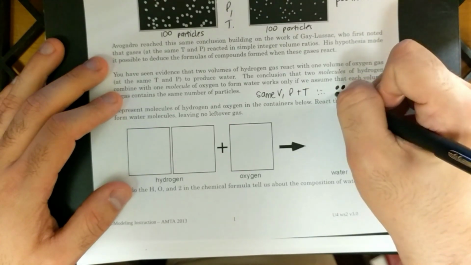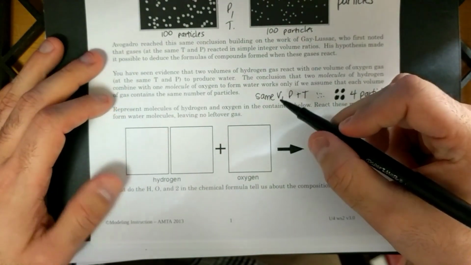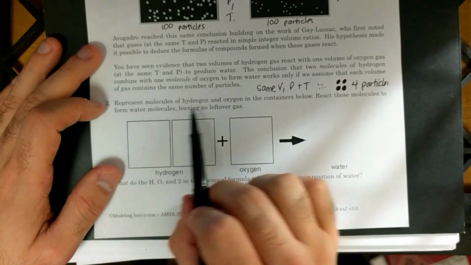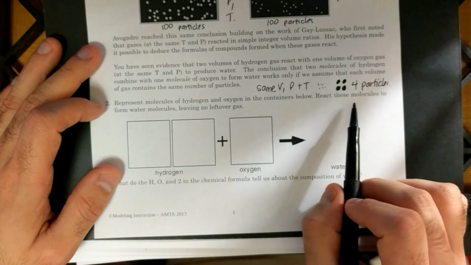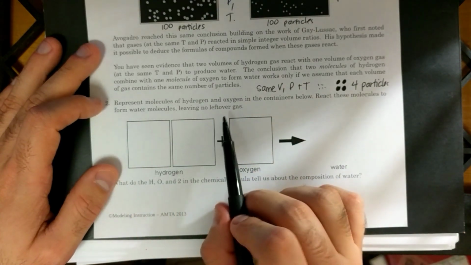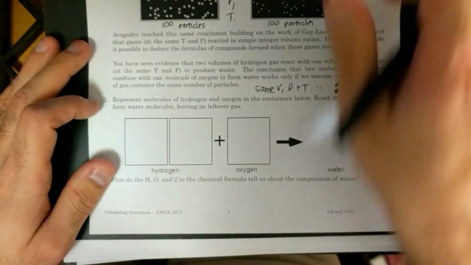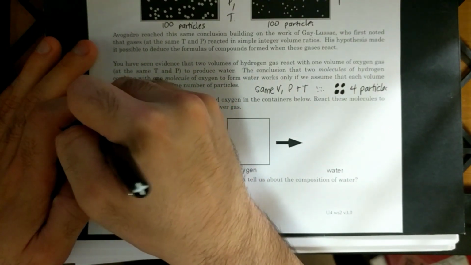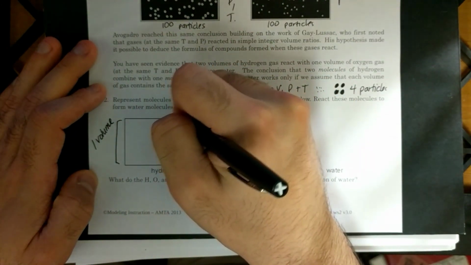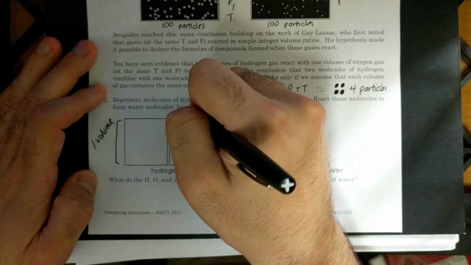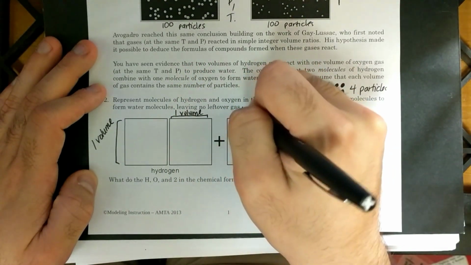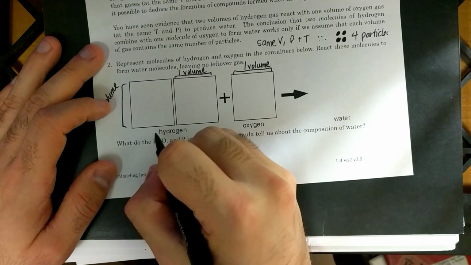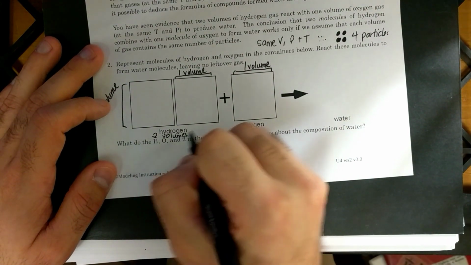Okay, so I'll always draw something like this. If I have the same volume, pressure, and temperature, I'll have 4 particles in the box. Now, represent molecules of hydrogen and oxygen in the containers below. React these molecules to form water molecules, leaving no leftover gas. So right now, each of these is considered one volume. And I can see on the left side that I have 2 volumes of hydrogen.